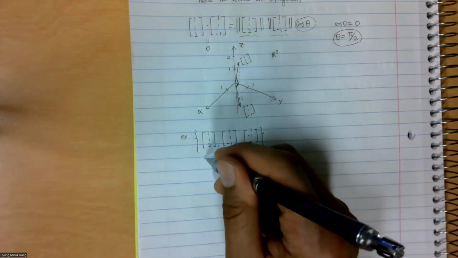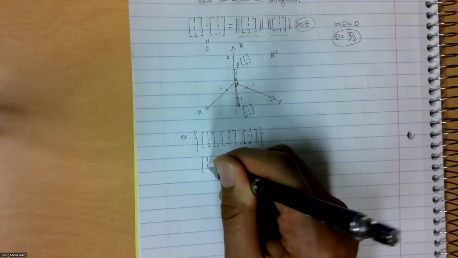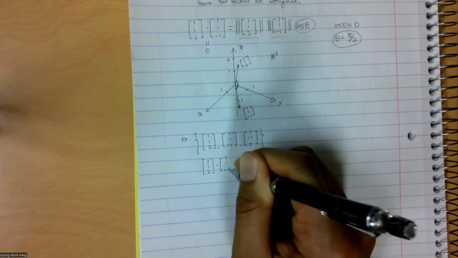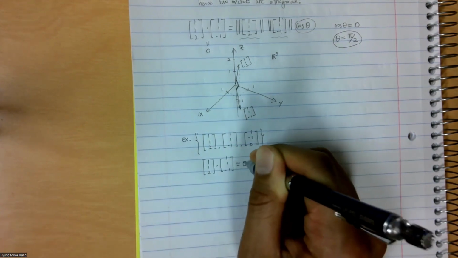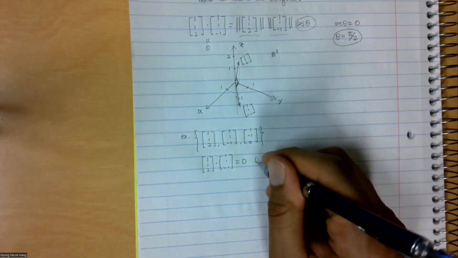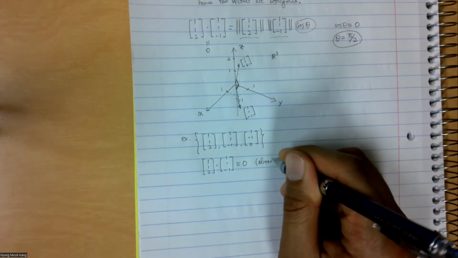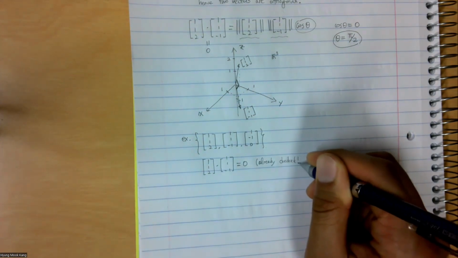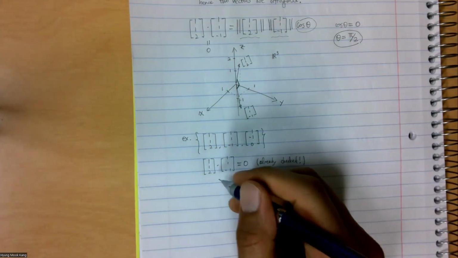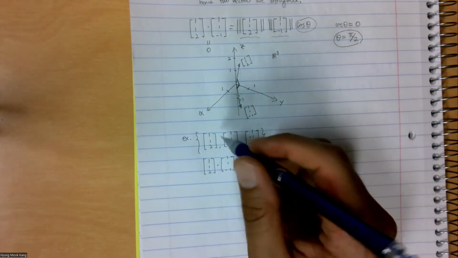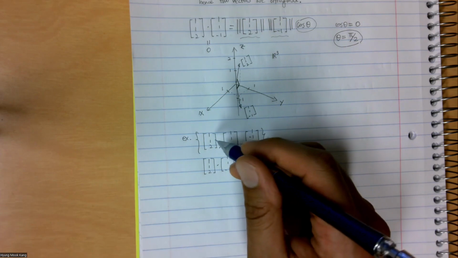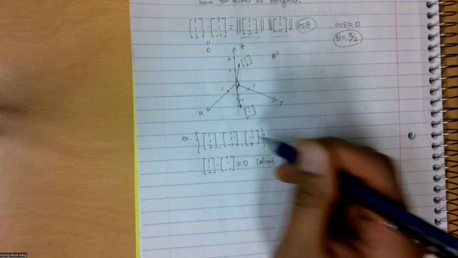So I've already seen that (1, 1, 2) inner product (1, 1, -1) equals 0. So we already checked. Let's check the other ones. So we checked these two. So let's check this one and this one, this one and this one.